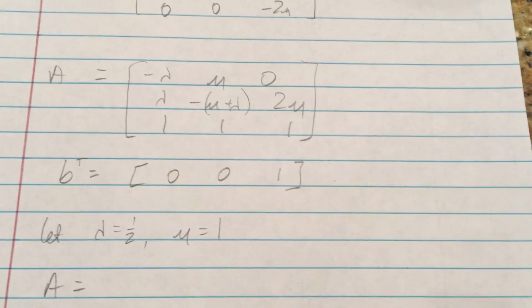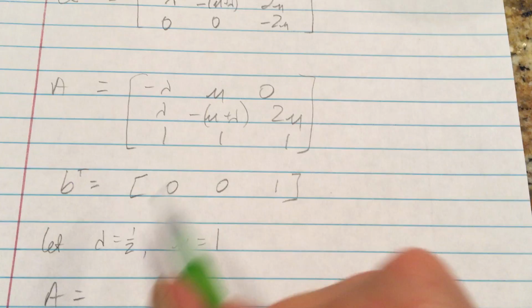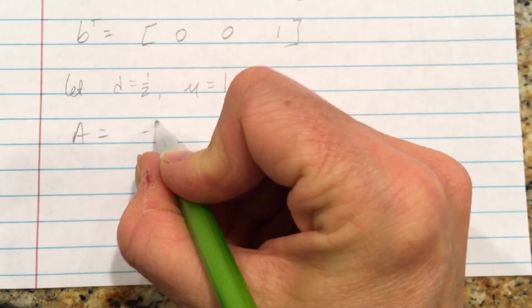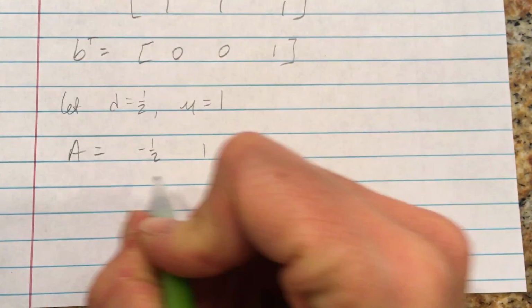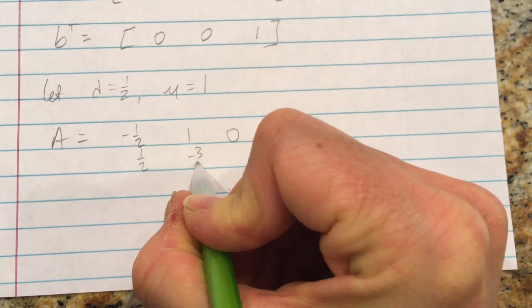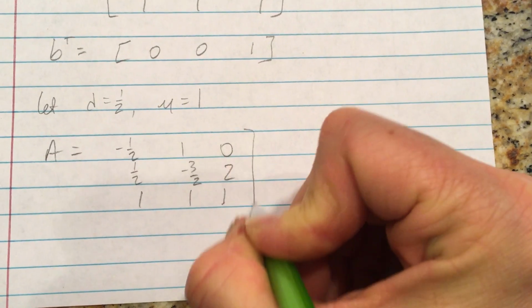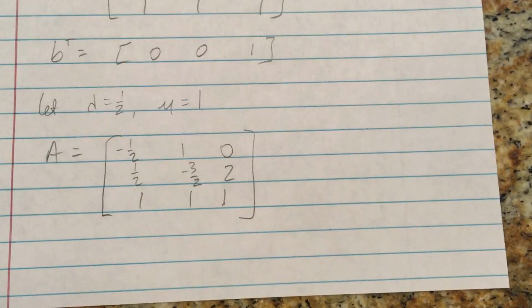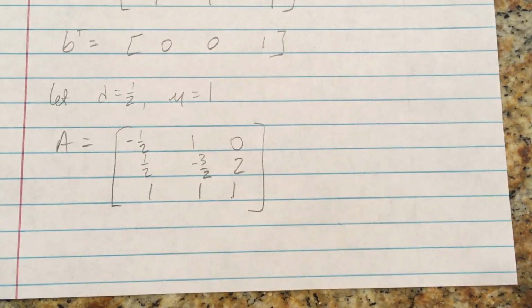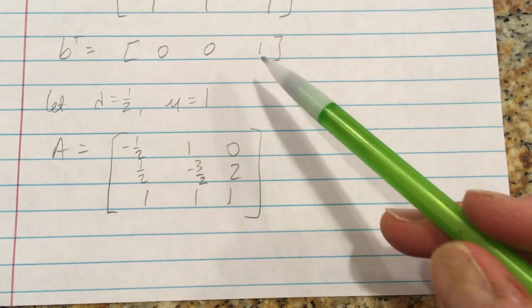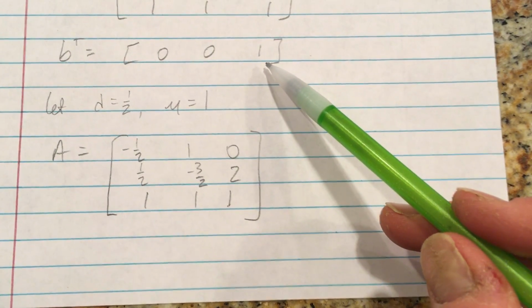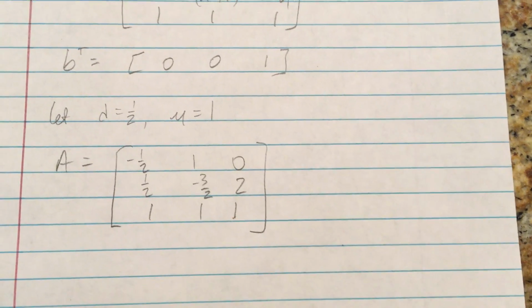A equals, and if we plug in these values for this matrix, we're going to have minus 1/2, 1, 0, 1/2, minus 3/2, 2, 1, 1, 1. So to get our vector of limiting probabilities, we're going to invert this, multiply it times the transpose of B, and that should spit out our limiting probabilities.